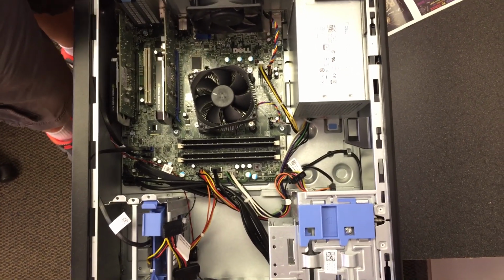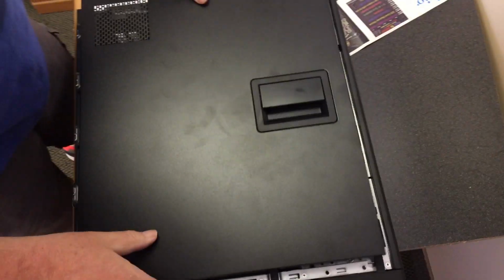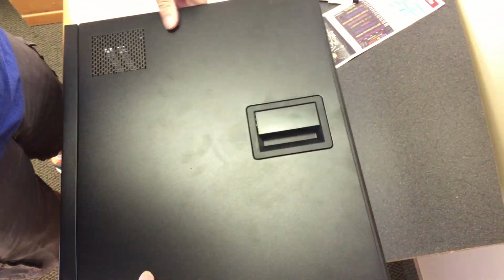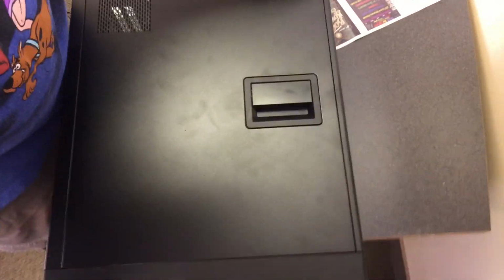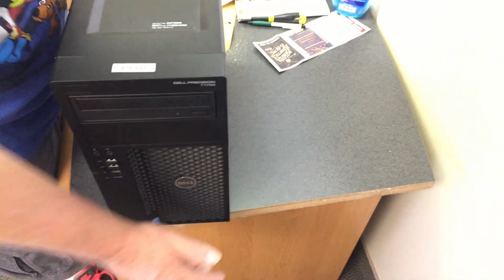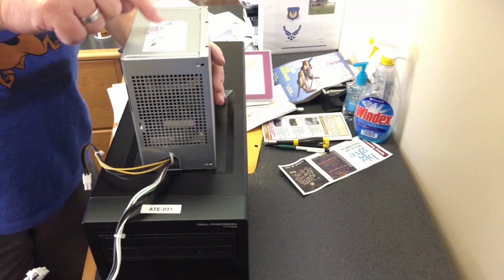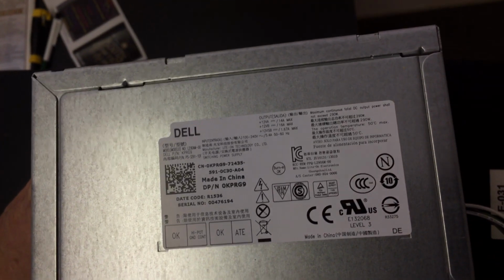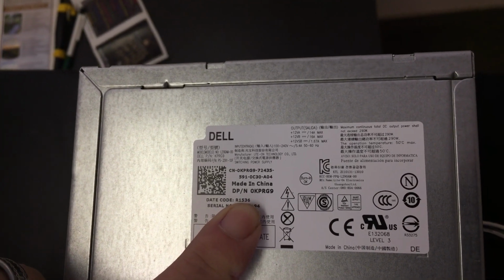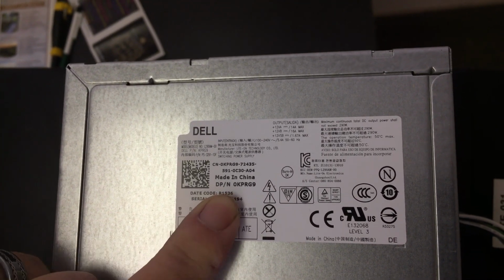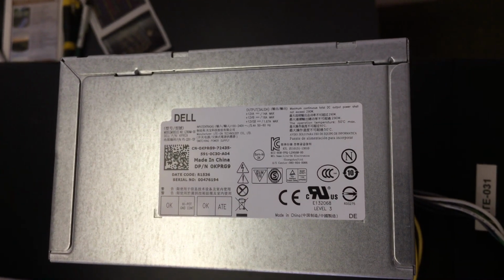Okay, so now we should be able to put the cover back on, and that should do it. Power supply is installed. Here's the old one. Get a shot of this, the tag. Here's the part number. If you're ever in need of one of these Dell power supplies, just do a Google search on that. DP is Dell part number. Do a search on that and you'll be able to find the power supply.